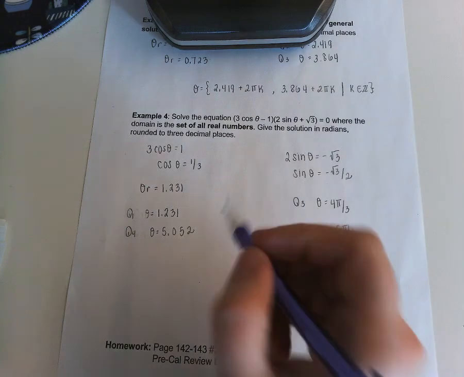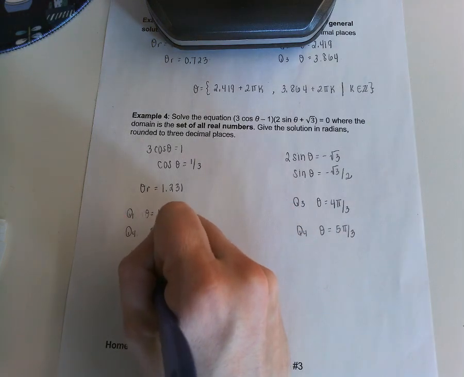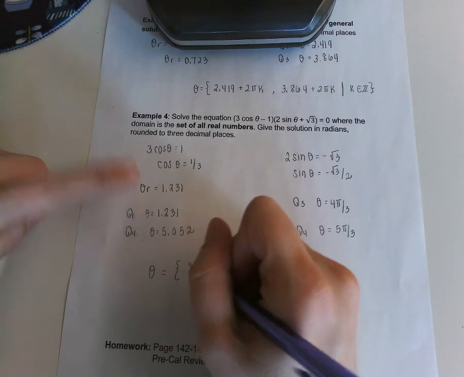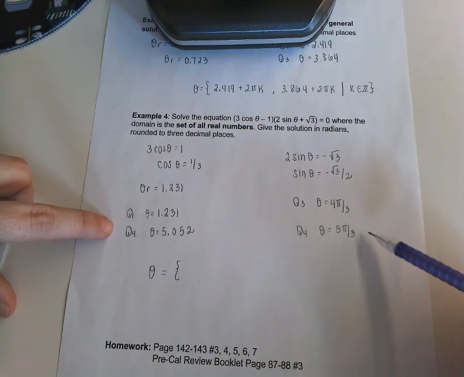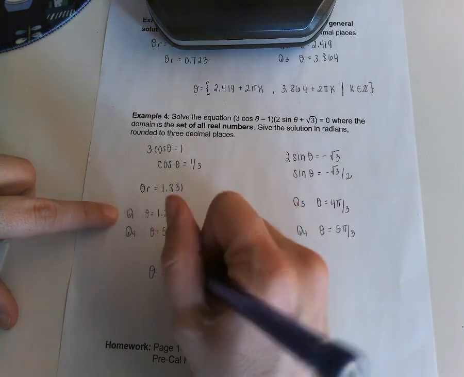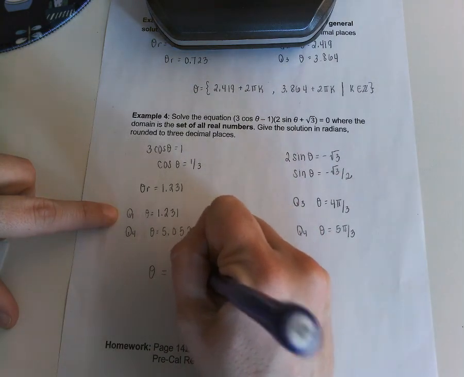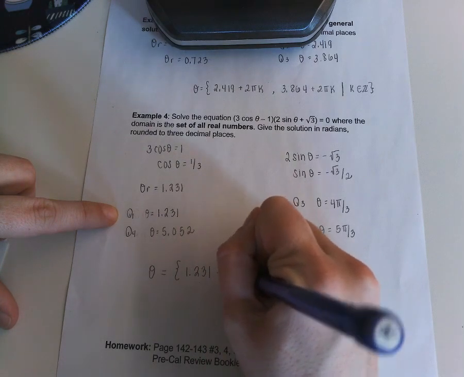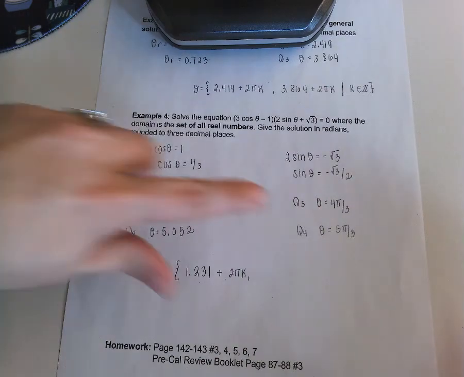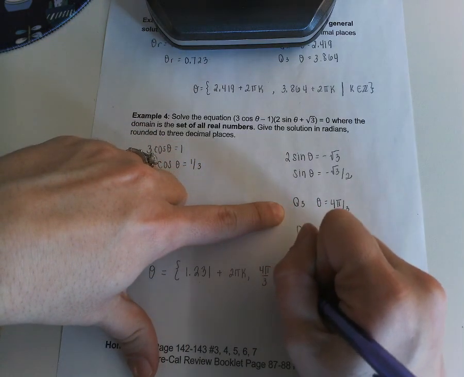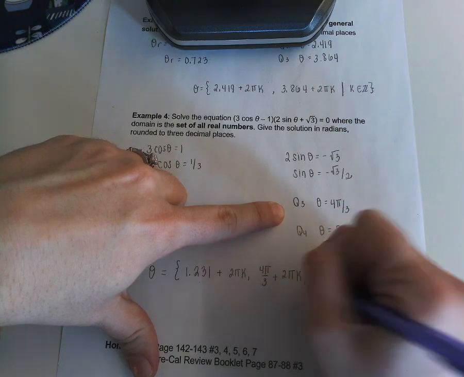When you state your final answer, you're going to write theta is equal to, and I always go as close as I can in order of the quadrants, so I would start with 1.231 plus 2 pi k, 4 pi over 3 plus 2 pi k.